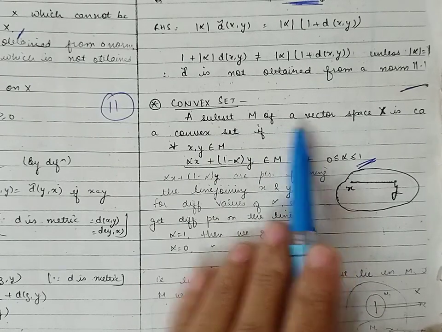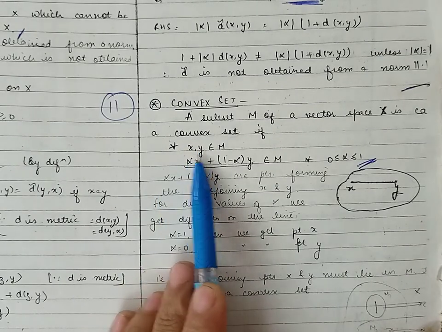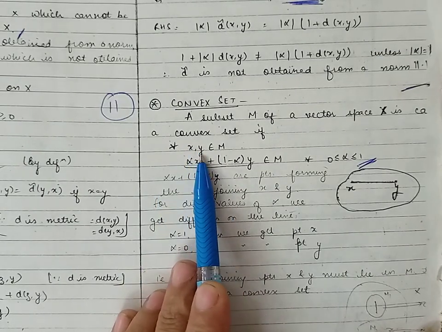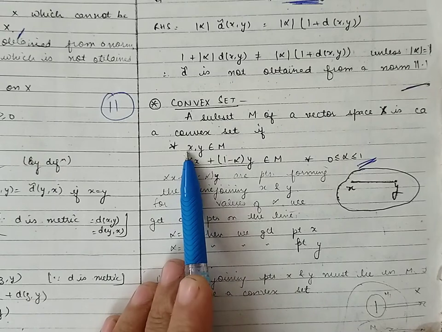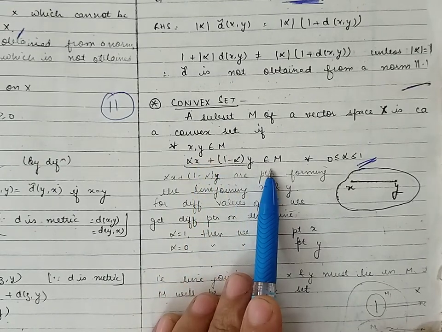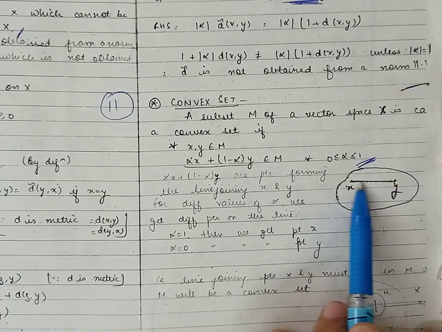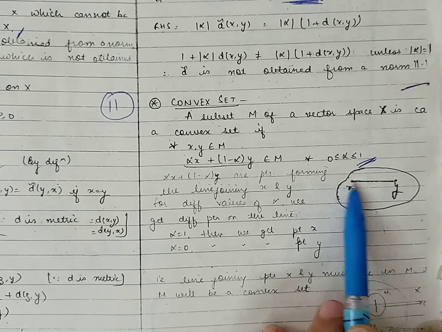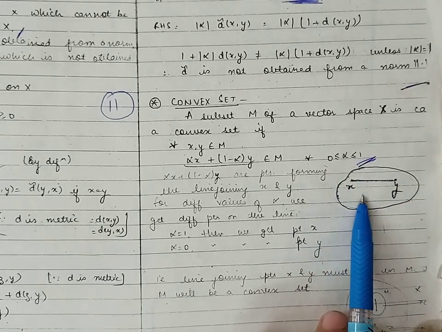Then we say that M is convex if for every two elements x and y belonging to this subset M, the line segment joining x and y completely lies within M. Means we are taking the points x and y, and this is the line segment joining x and y. If this segment completely lies in M, then we say that M is convex.